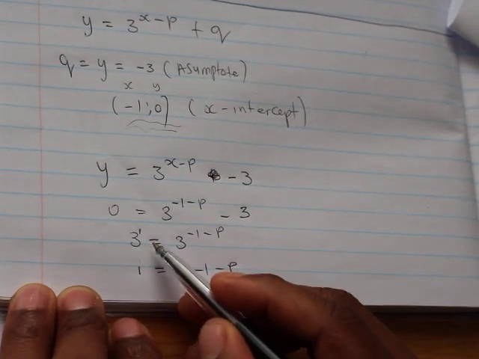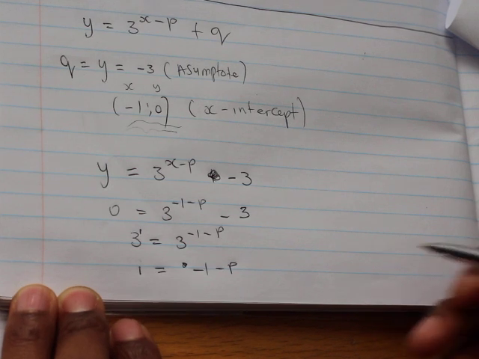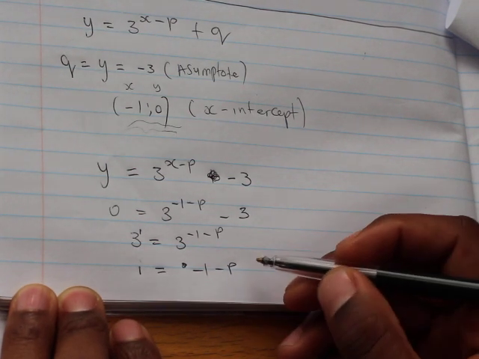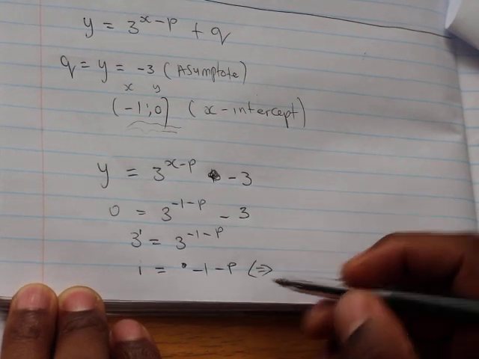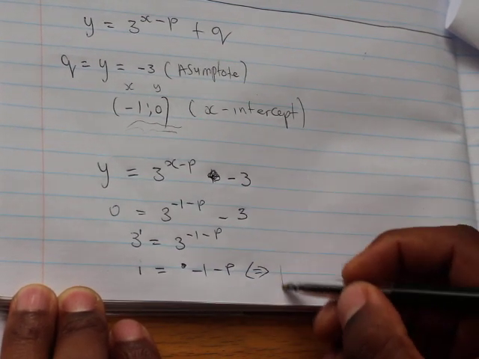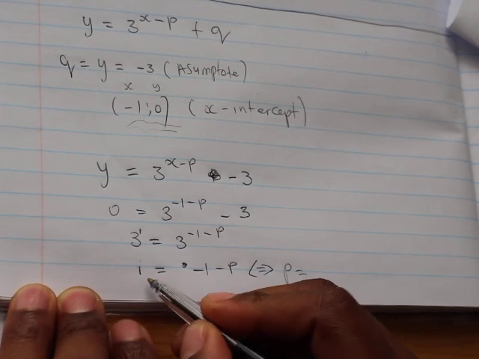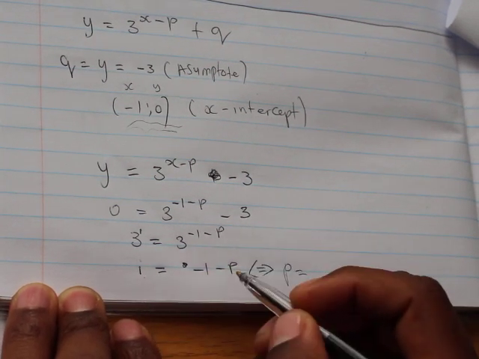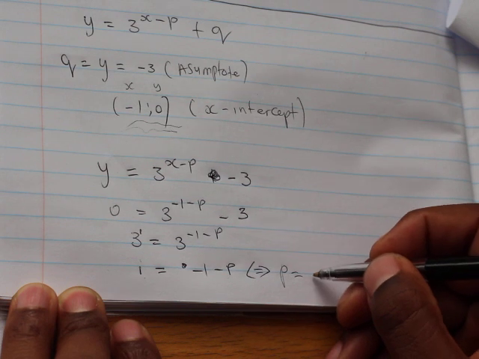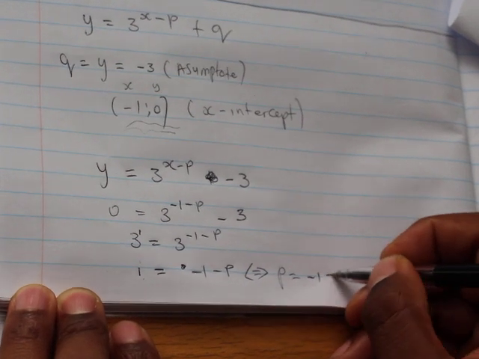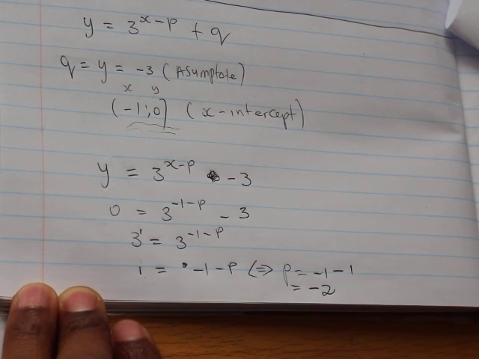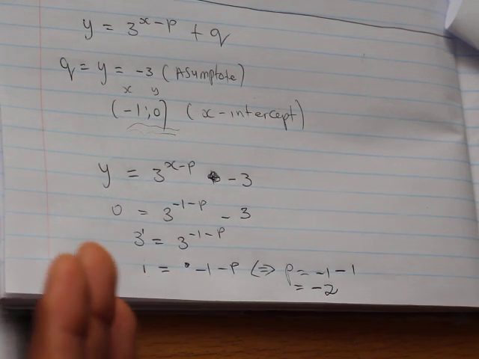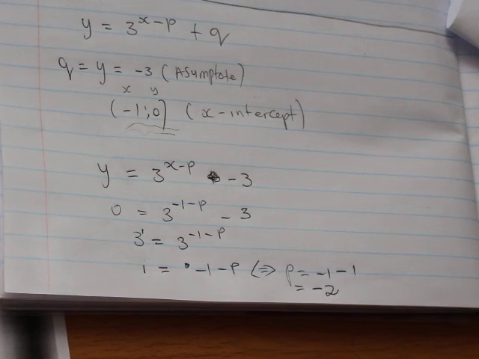The exponent for 3 is 1. So what's the p? We take the minus p to the other side, it becomes positive p. We take the positive 1 to the other side, it becomes -1. So p is equal to -1 minus 1, which is just -2. So the problem is done.